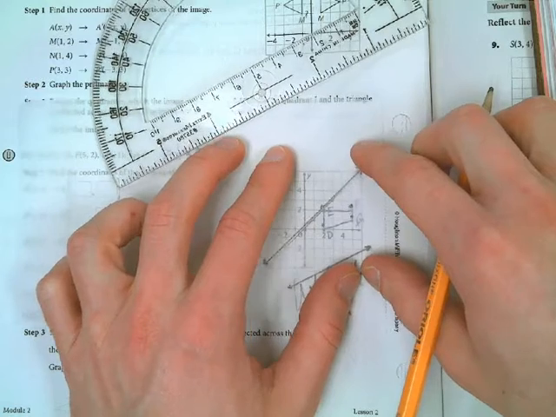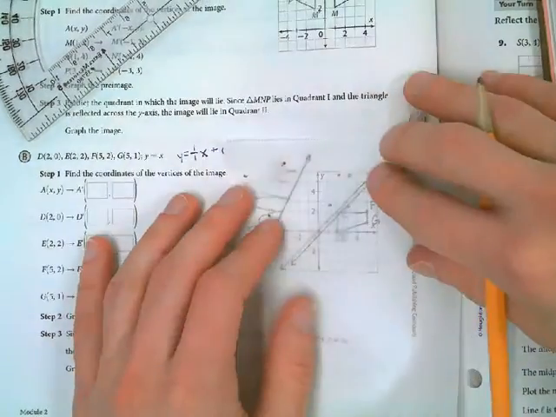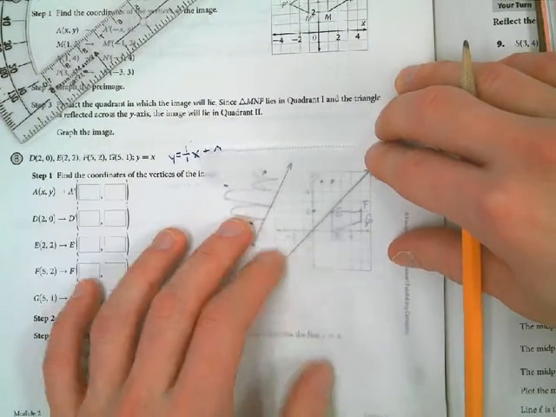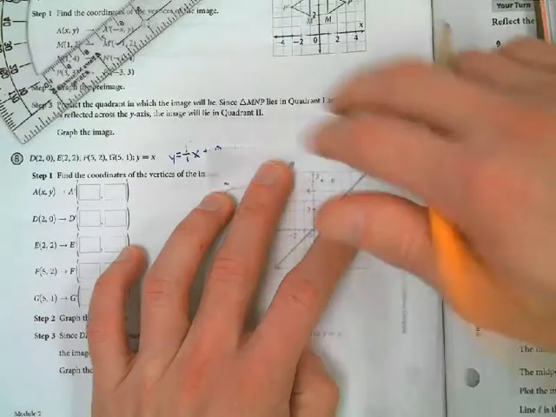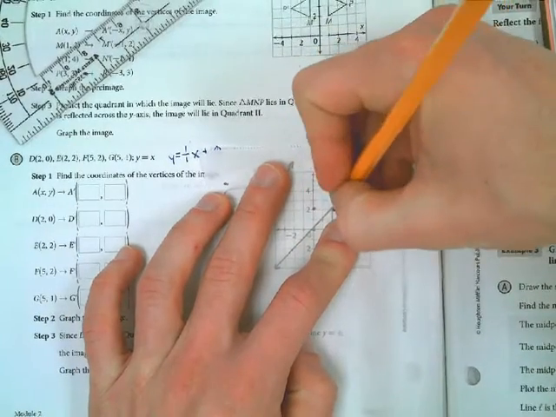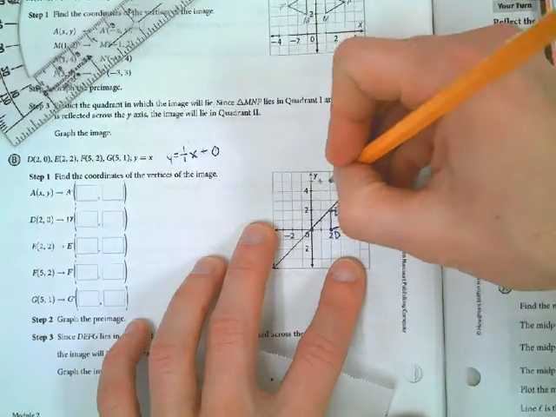Okay. And then we flip our paper over and line it back up here, like so. And we can see there are the points. Just draw on the backs of those points once you reflect them, and they should transfer. So there's a point there, there's a point there, there's a point there, and there's a point there.